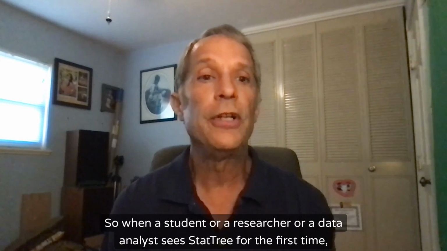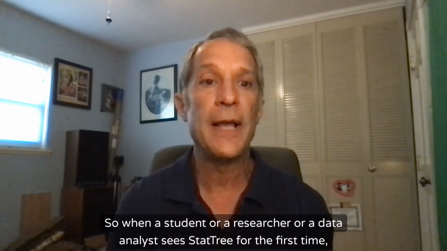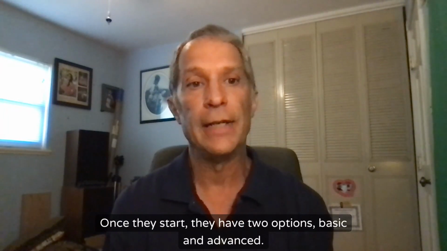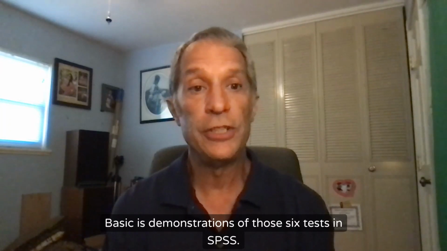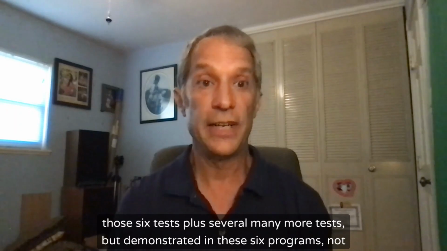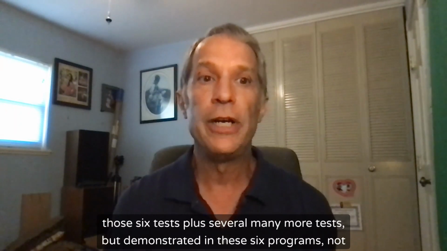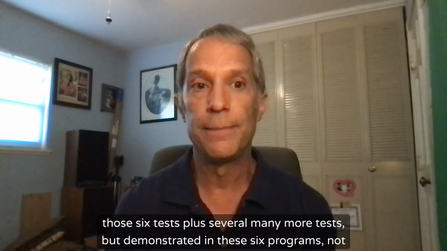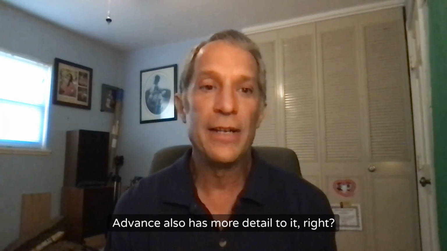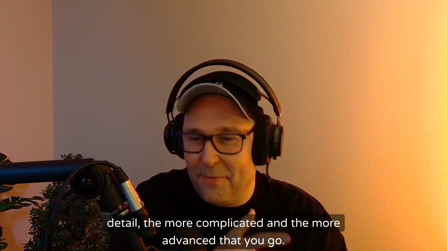So when a student or a researcher or a data analyst sees StatTree for the first time, once they start, they have 2 options: basic and advanced. Basic is demonstrations of those 6 tests in SPSS. Advanced is those 6 tests plus several more tests, but demonstrated in these 6 programs, not just SPSS. And that's the difference between the 2. Advanced, more detail to it, right? Like there's more detail, the more complicated and more advanced that you go.